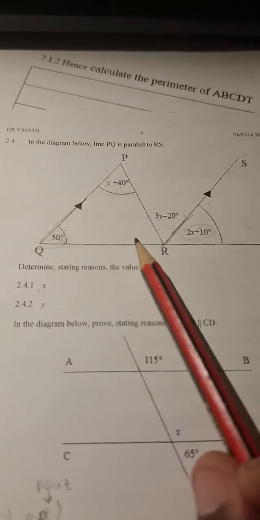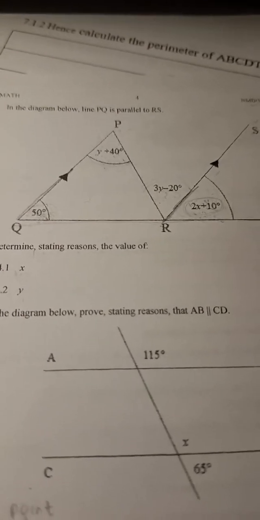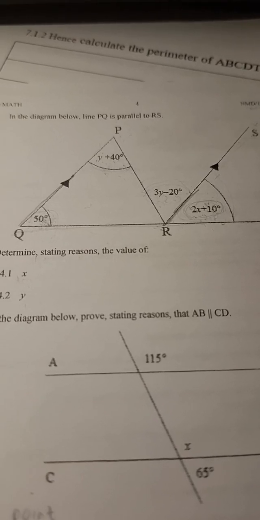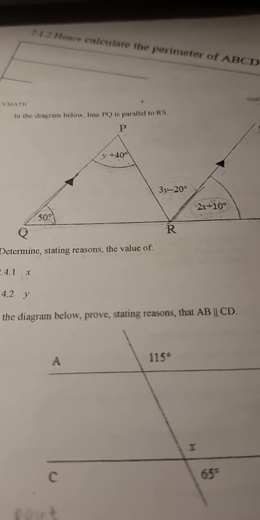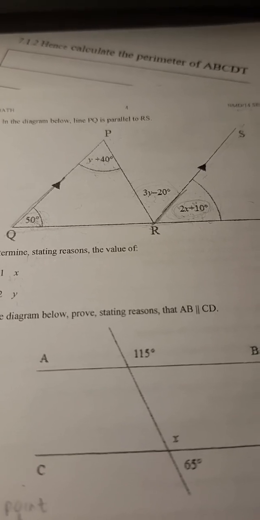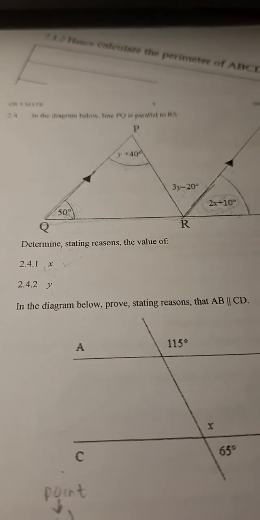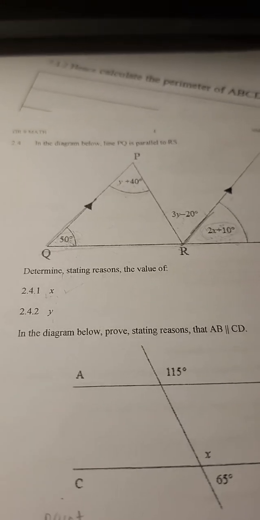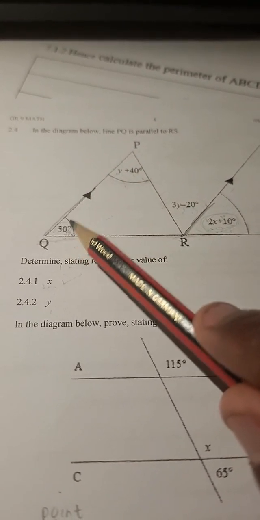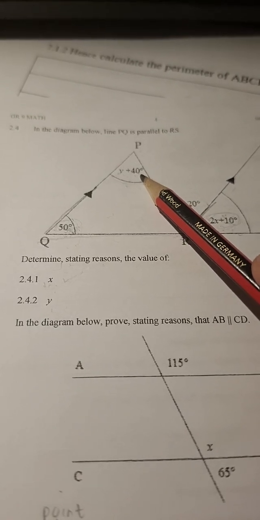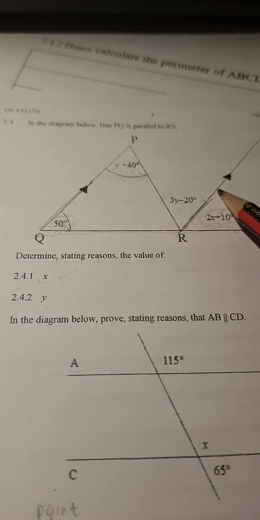Now let's go and find y. We now have x. X is in the bag. If we wanted to, we could use the relationship that I spoke about at the beginning: 50 and y plus 40, the addition of these two angles is equal to the exterior angle.